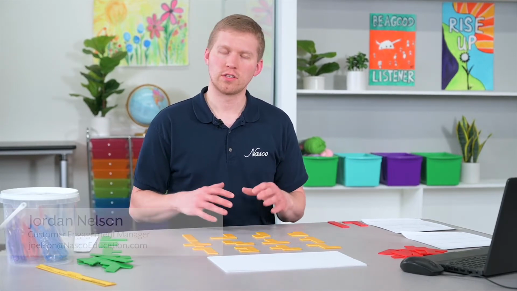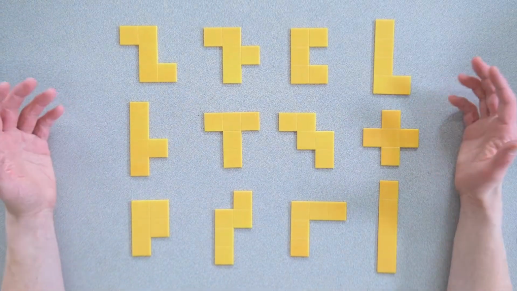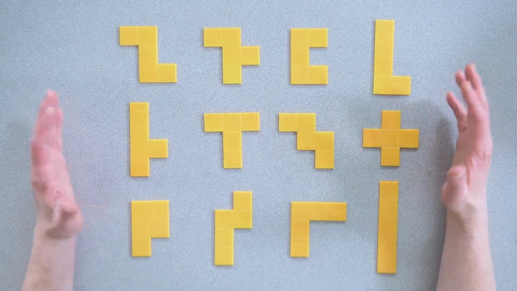Today we're going to be learning about area and perimeter using pentominoes. But what are pentominoes? Let's look in front of me real quick and show you all the different shapes for one set of pentominoes. The first thing you want to do is look at each of the different shapes and just make some general observations.